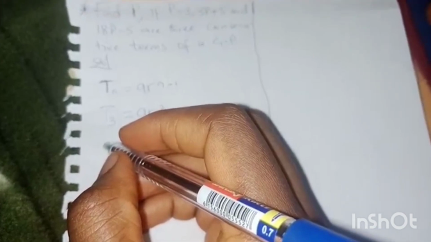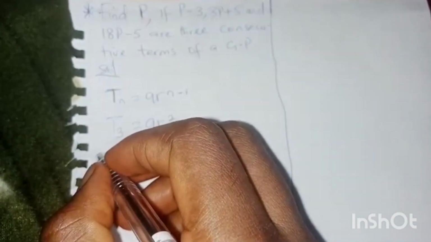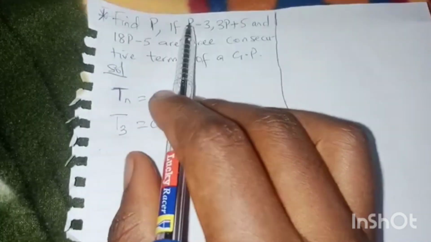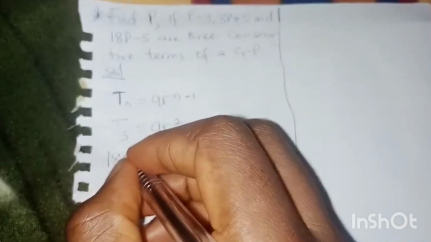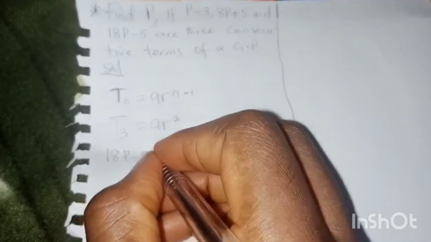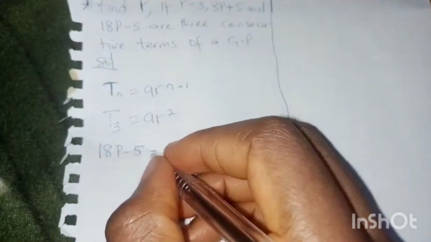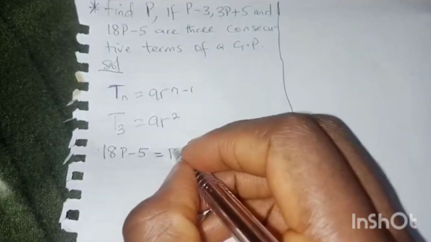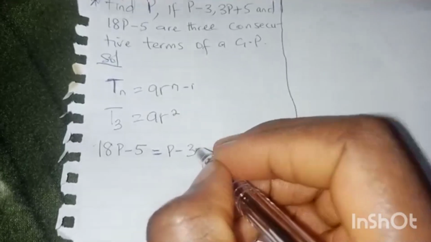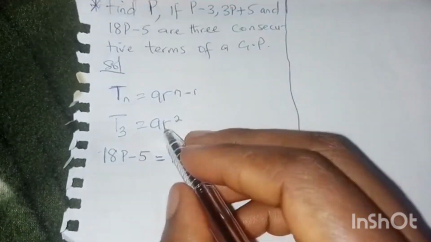First of all, our formula, which is Tn equals a r to the power of n minus 1. Now we first substitute for the value of the third term, which is the last there in the sequence. We pick the first term, which is p minus 3, and then our common ratio.